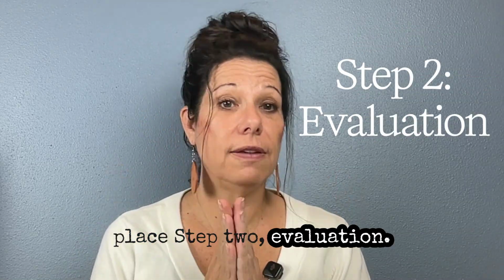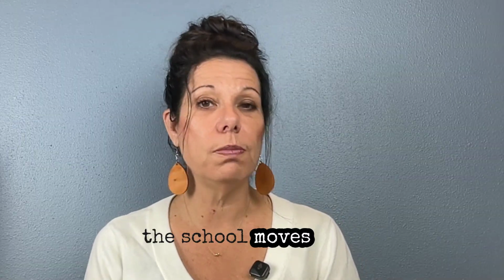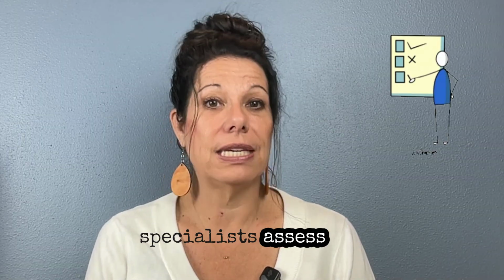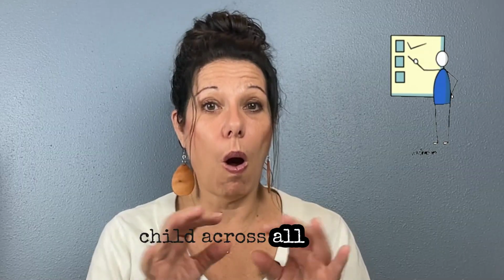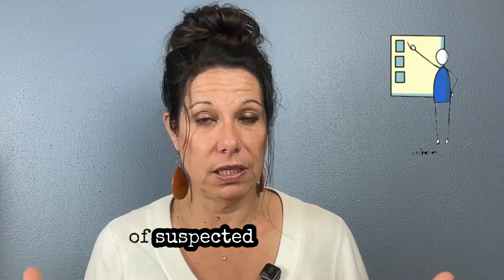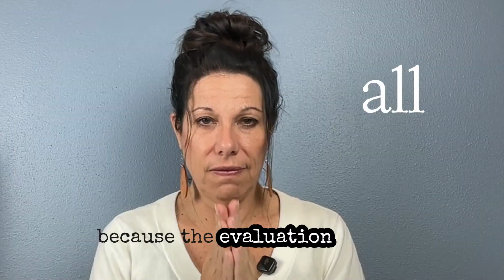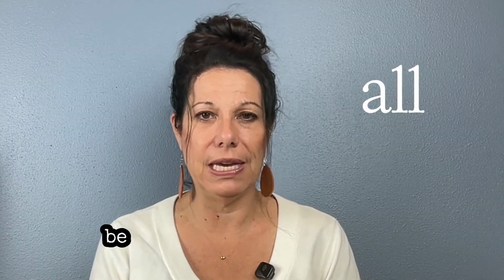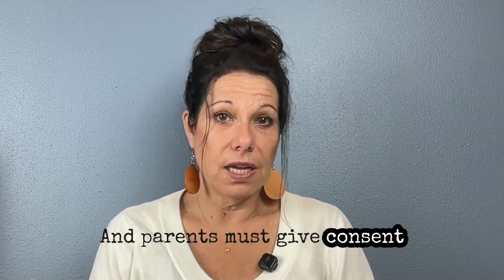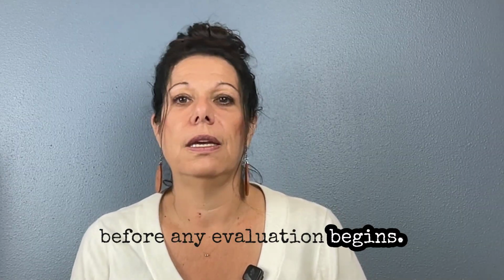Step 2, evaluation. Once a referral is accepted, the school moves into the evaluation phase. This is where a team of specialists assesses the child across all areas of suspected disability. That phrase, all areas, matters because the evaluation cannot be limited to just academics. It has to be comprehensive. And parents must give consent before any evaluation begins.